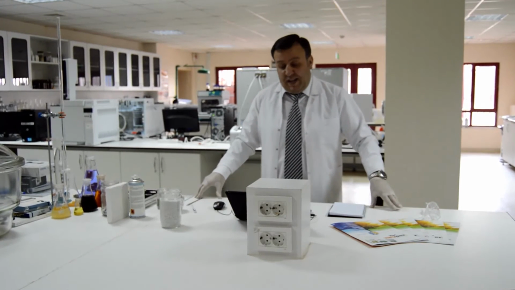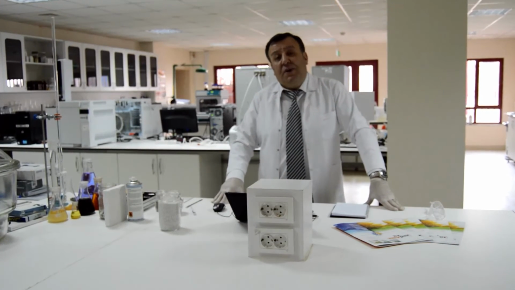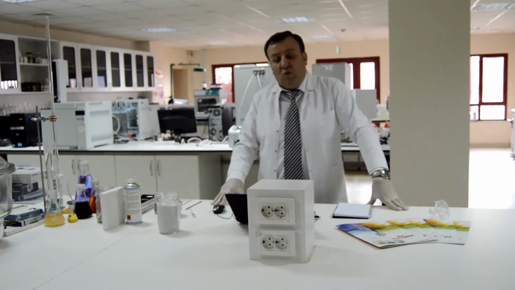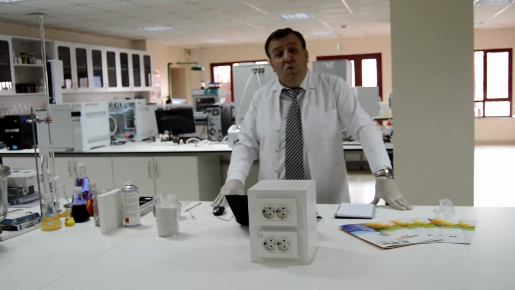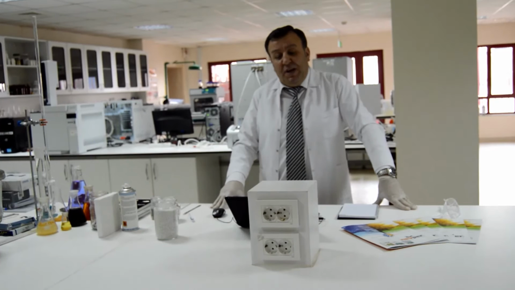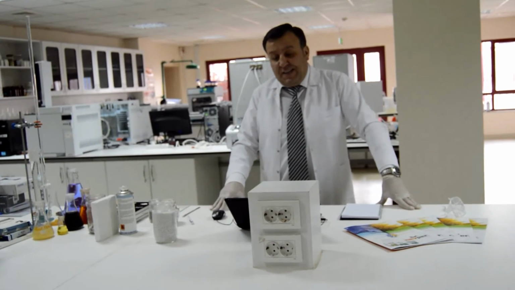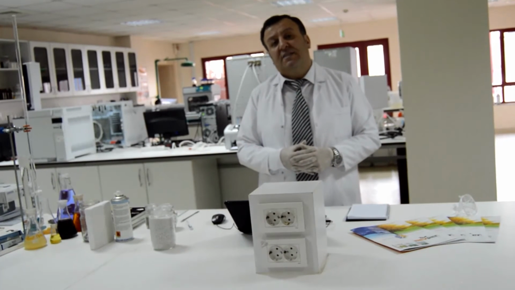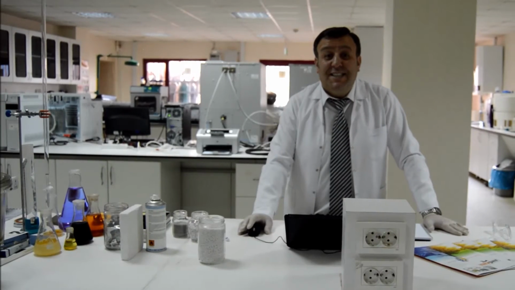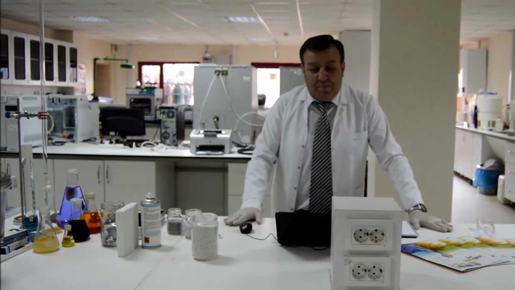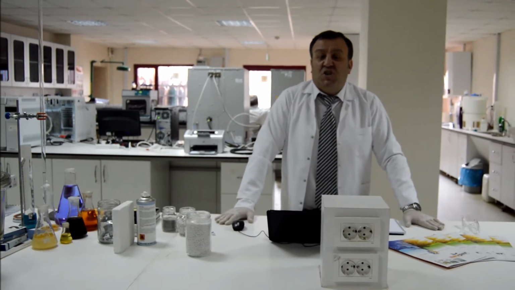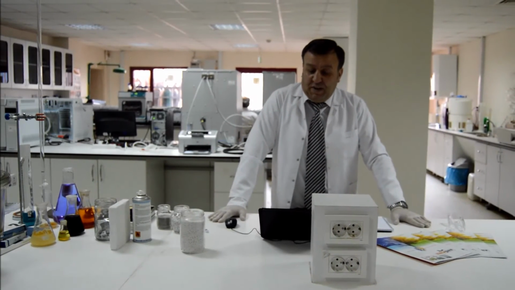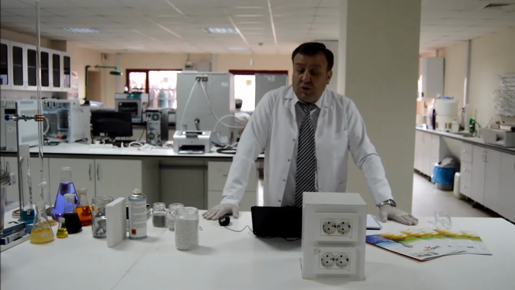This is also an international criterion. Our product is specified in class 1. W1, capillary water absorption. This is an international criterion. Our product is specified in class 1. CS1, pressure strength classification. Our product is within the international limits, which is also class 1.